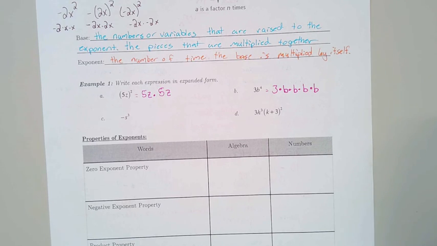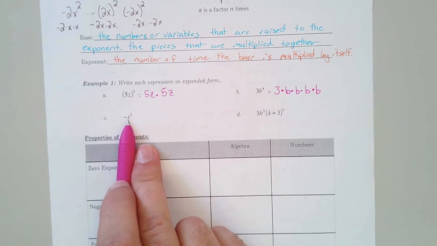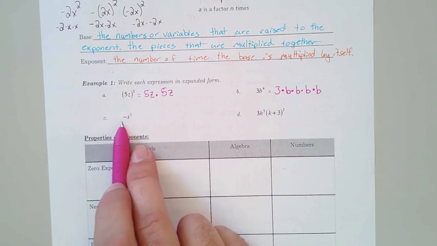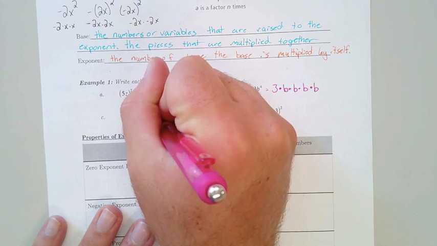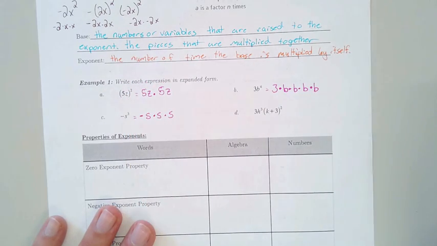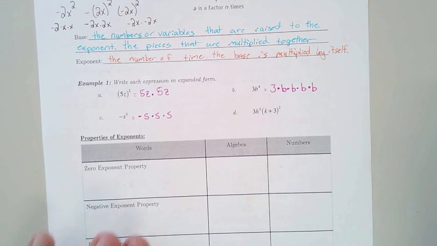This is one of those cases where that's actually incorrect. We got to make sure that we know that that negative is not part of this s. The s is raised to the 3rd power, but the negative is not. So that negative sits on the outside, so we just have one of them, and I don't have 3 s's that come with it. Hopefully that makes sense.